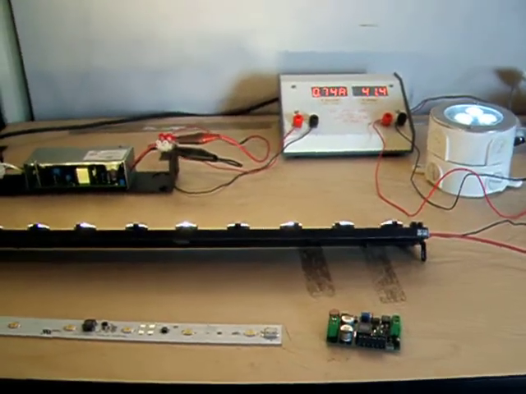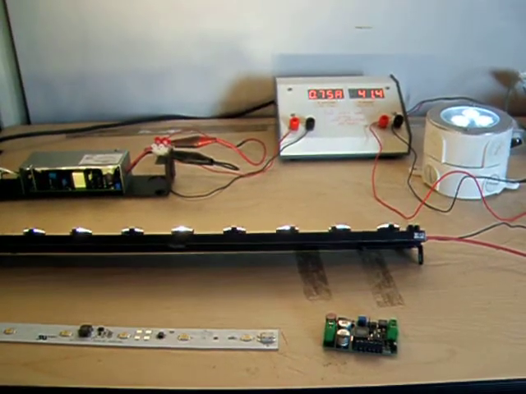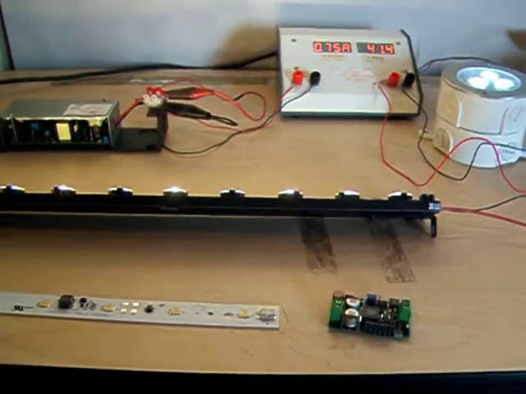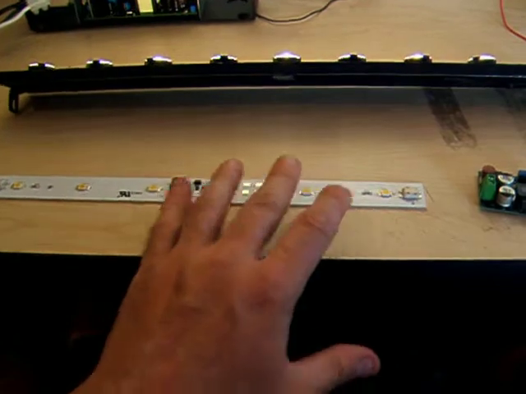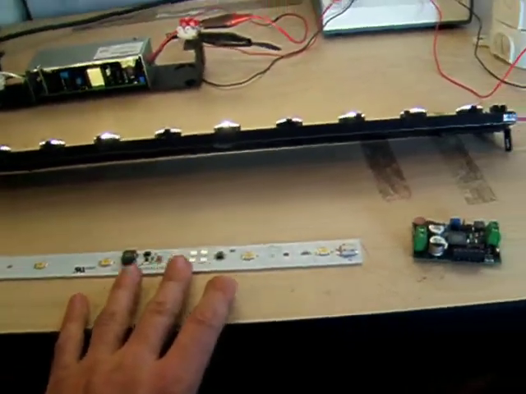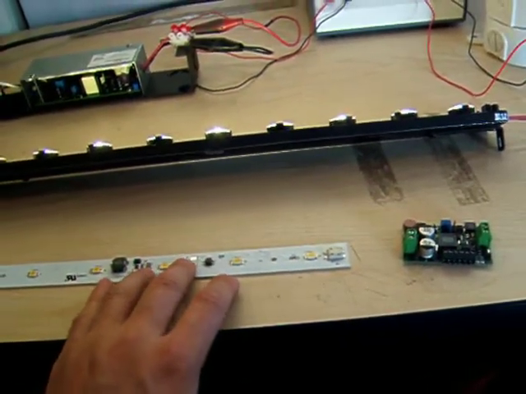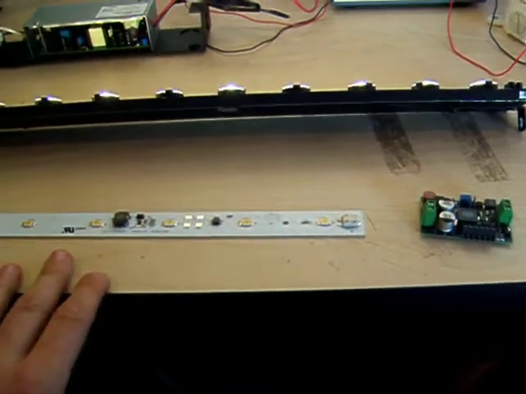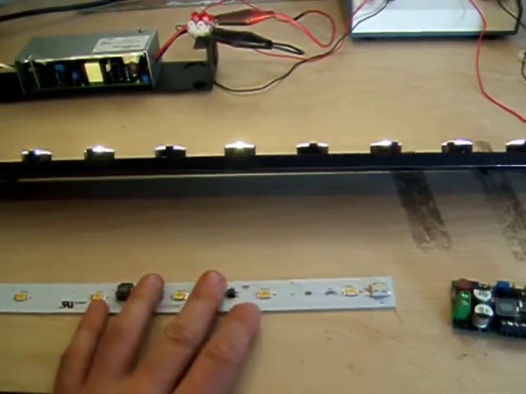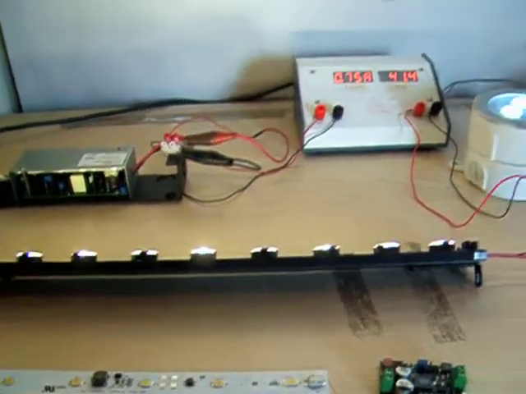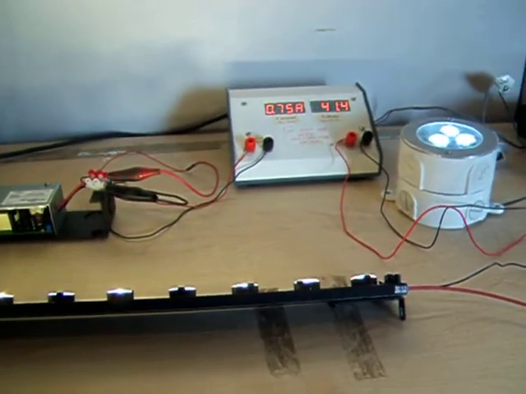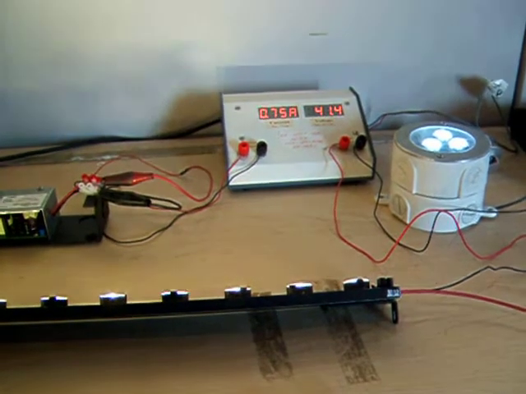Well, the difference is depending on what exactly you're powering. Now, if you're powering a board like this, which has all these different components on it, which are already regulating the current to the LED, then you're probably being asked to feed it with a DC voltage, or in some cases an AC voltage. Now, all LEDs are current-driven devices.